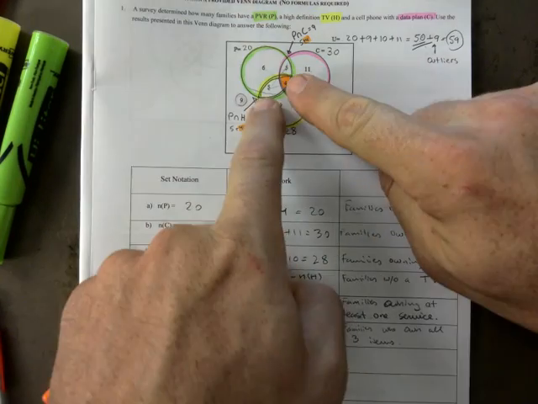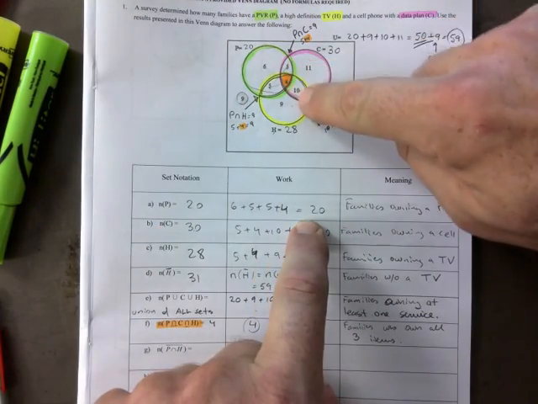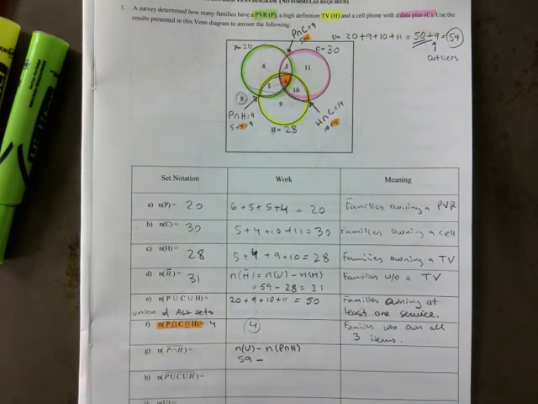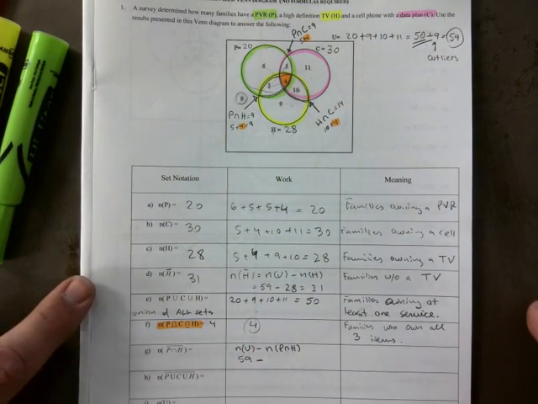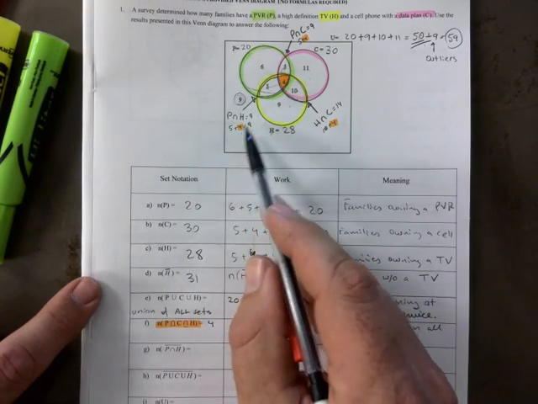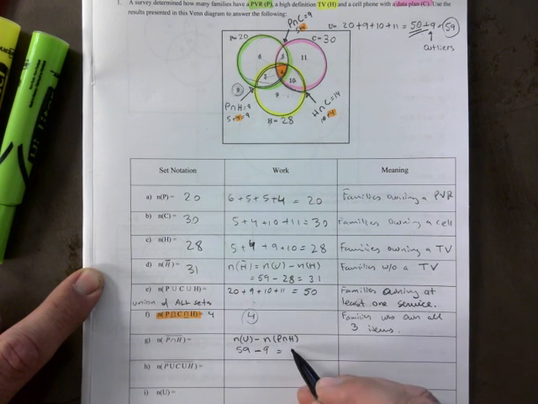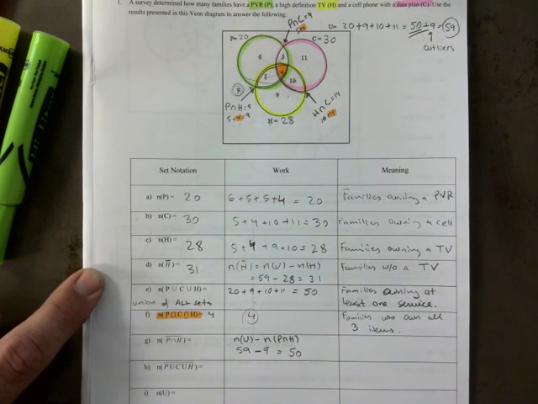You always combine these two to get that whole sliver. So P and H is right here, which is 9. So we're going to take our universal and subtract 9 from it. And then we just get 50.